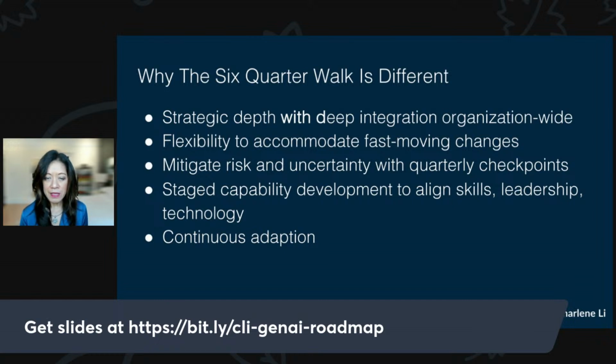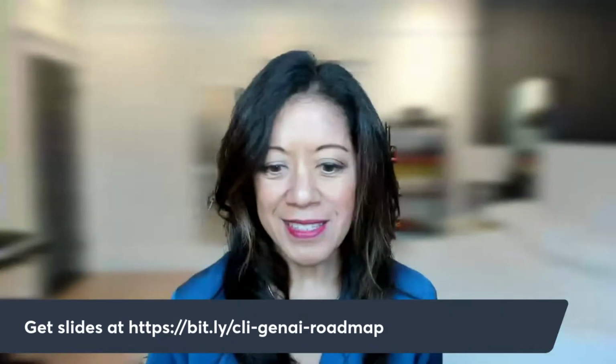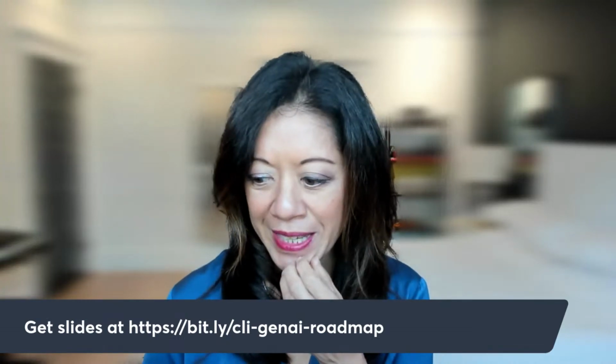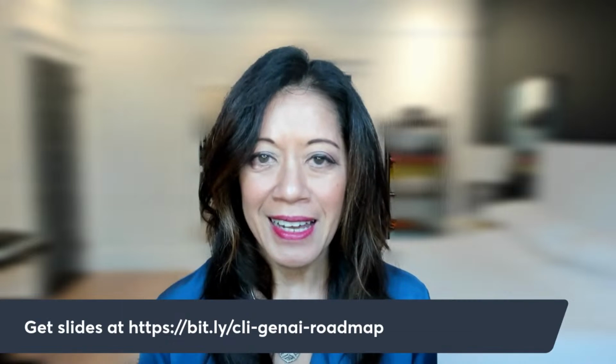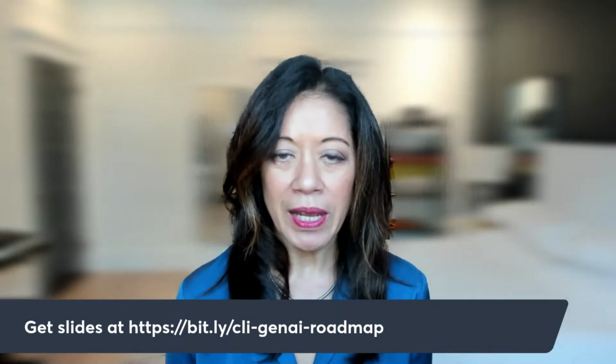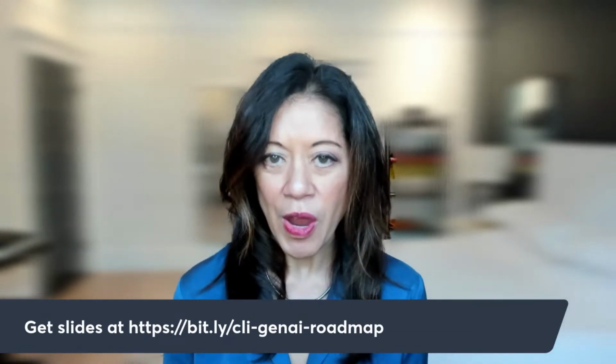The rolling 18-month, 6-quarter walk is a very different way of thinking about planning, thinking about budgeting, and thinking about execution. So let me just emphasize this again, when I talk to strategic planning departments, they go, this is insane. How can we actually go through and do quarterly reviews of our strategy?